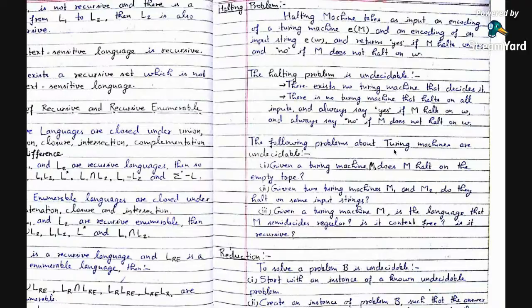That is, there exists no Turing machine that decides it. There is no Turing machine that halts on all inputs and always says yes if M halts on W and always says no if M does not halt. The halting problem is undecidable.